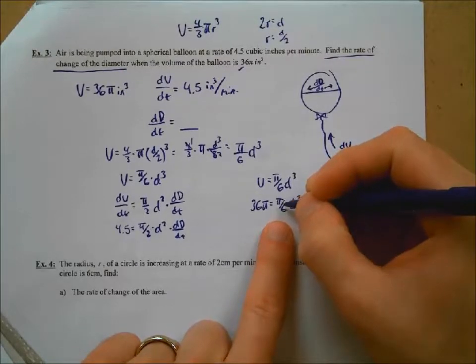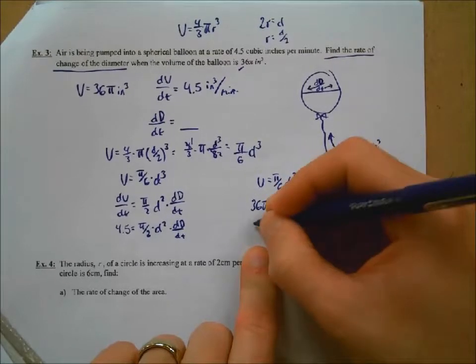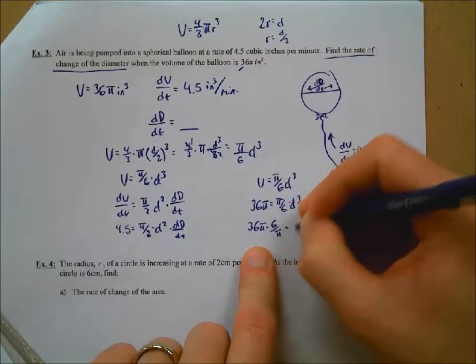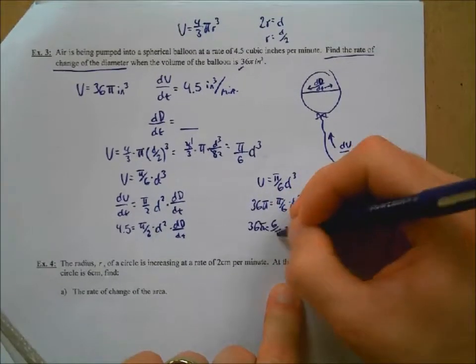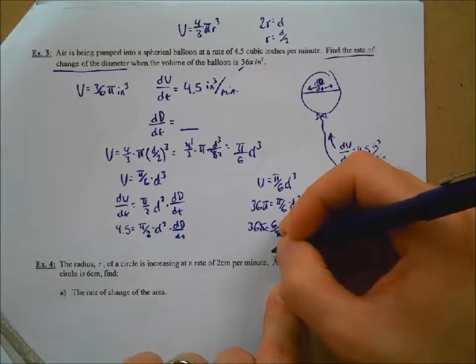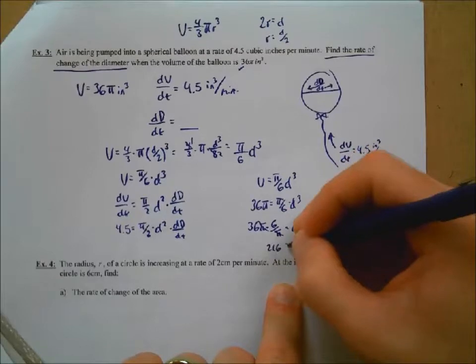So we'll solve here, right? So let's multiply both sides by 6 over pi. So 36 pi times 6 over pi equals d cubed. So the pi's will cancel. And then 6 times 36 is 216. Thank you.